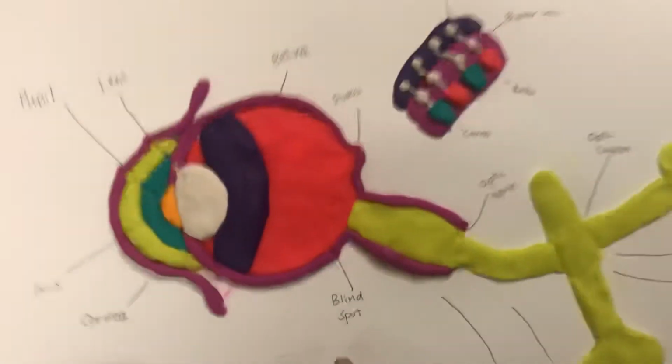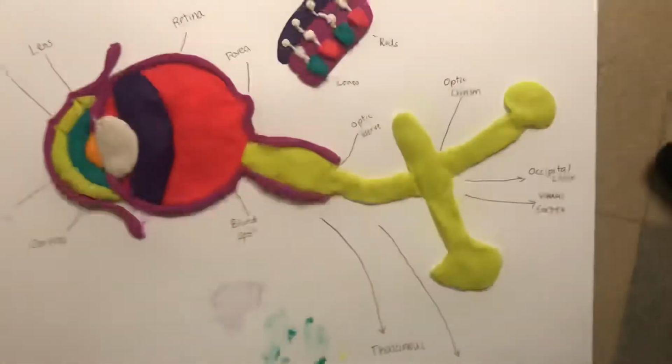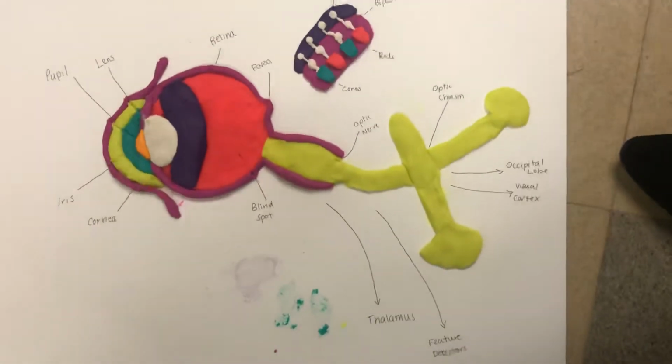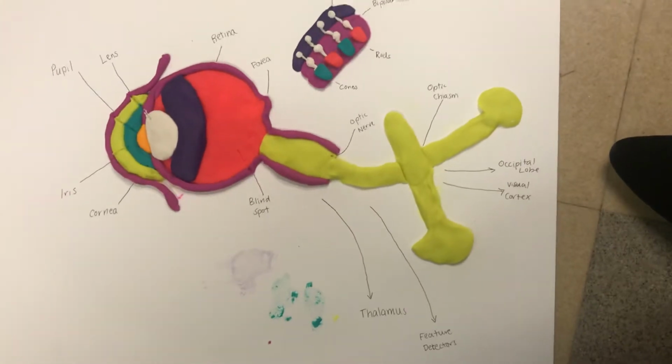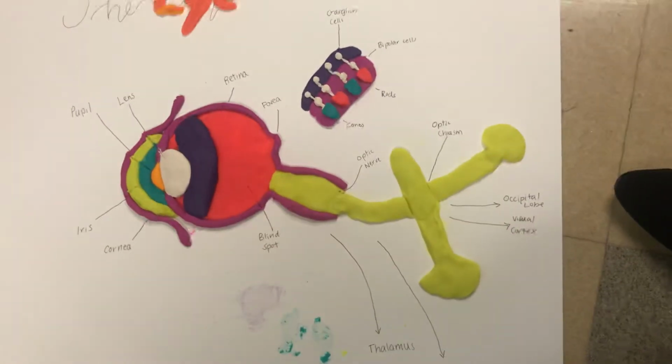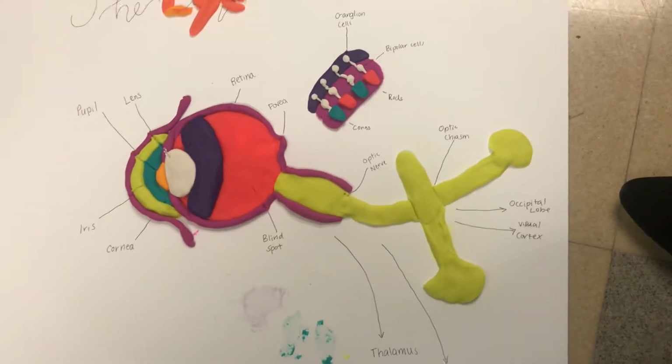The blind spot is the point where the optic nerve leaves the eye, creating a blind spot because no receptors are located there. This means that when I turn away from something on the beach, there will be a point at which I can no longer see it.